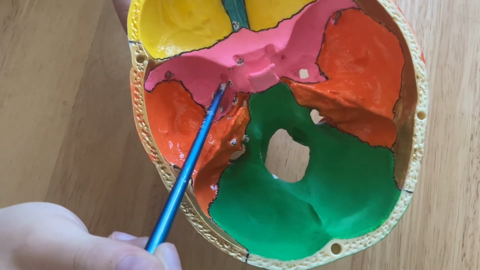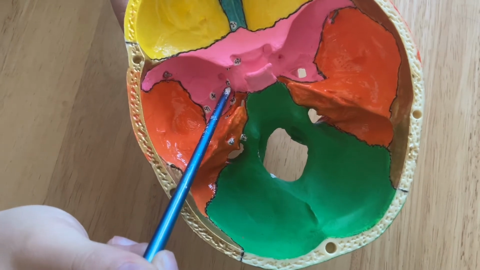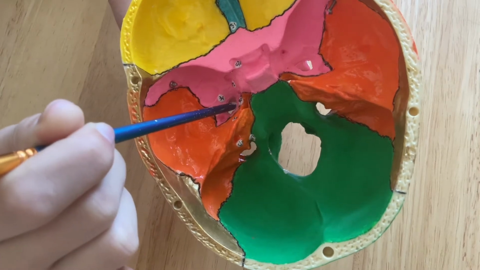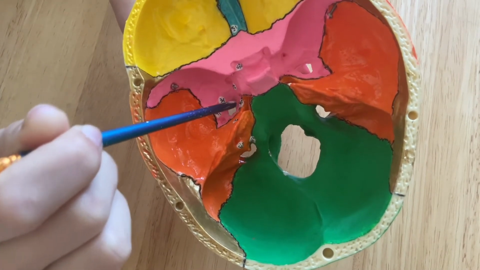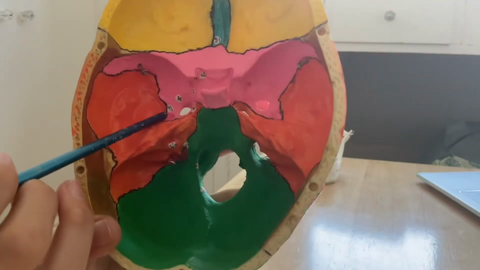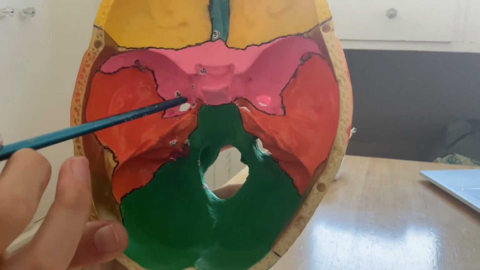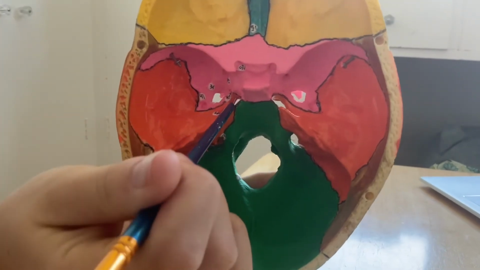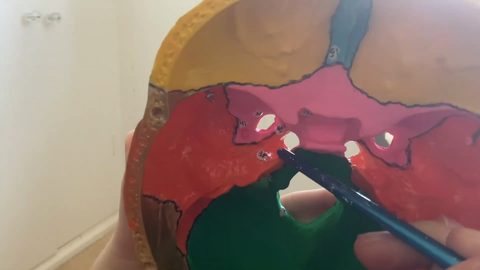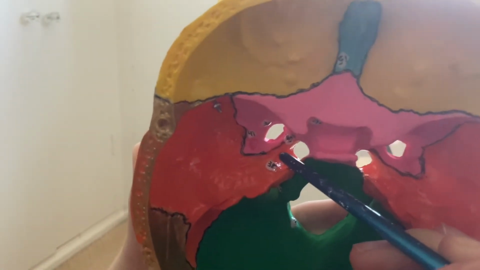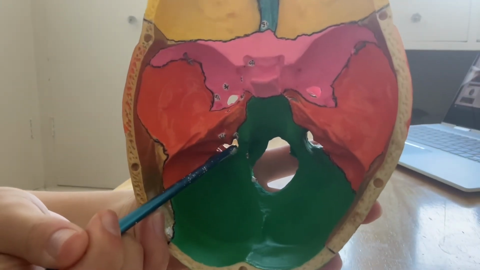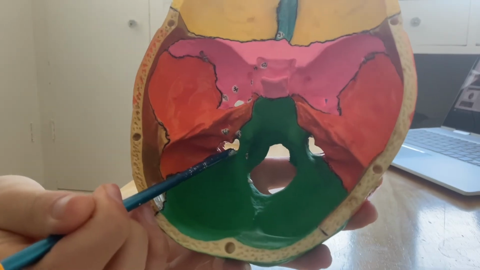is foramen rotundum. And 39 is the foramen ovale. Here is 41, the foramen spinosum, and 40 is the foramen lacerum. Here is 38, and that is the carotid canal. 56 is internal acoustic meatus, and 43 is jugular foramen.